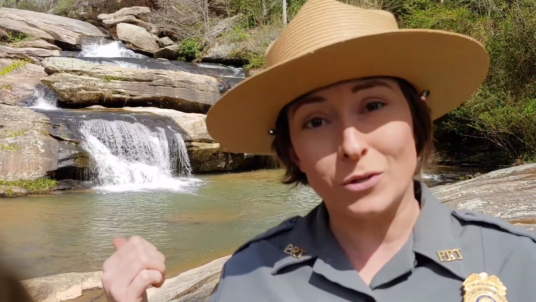Today we're going to be talking about some geology of upstate South Carolina, and this waterfall is a wonderful example to illustrate how the rocks shape and change and form over time. So let's take a closer look and we'll get you up close and personal with some of the rocks and minerals that form our upstate.